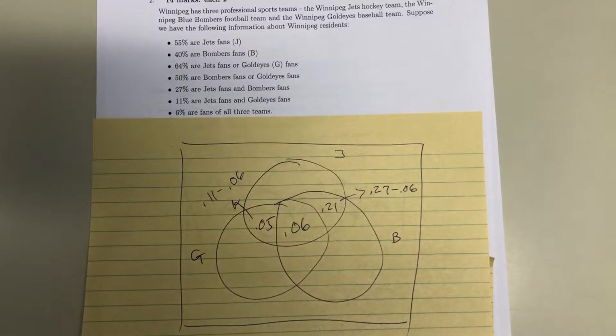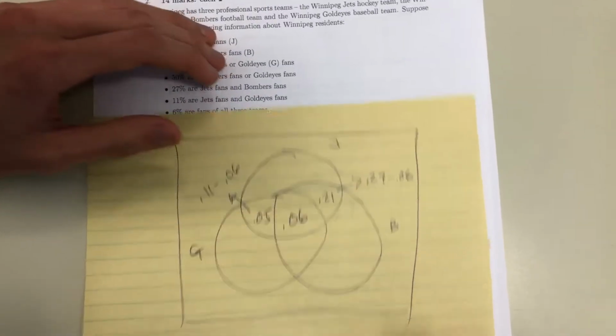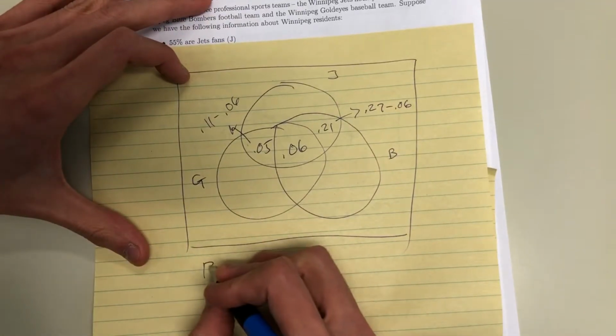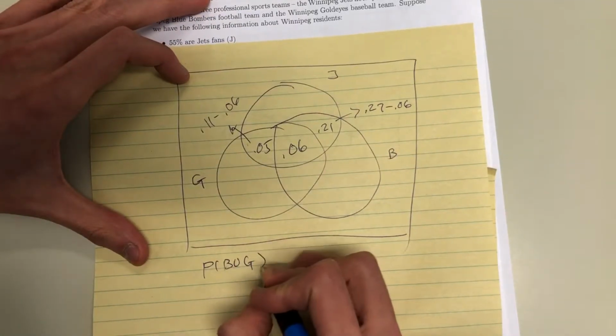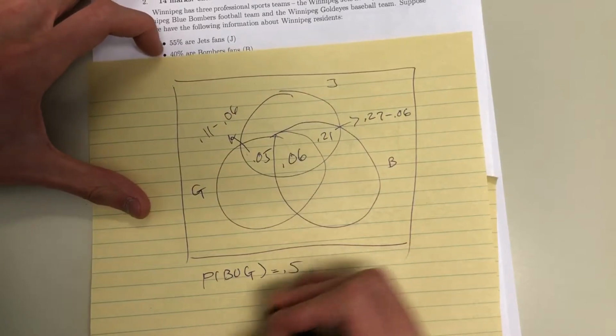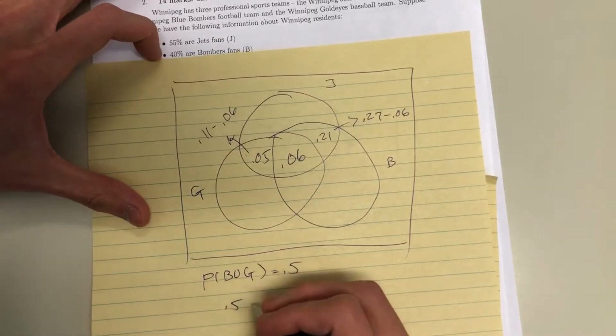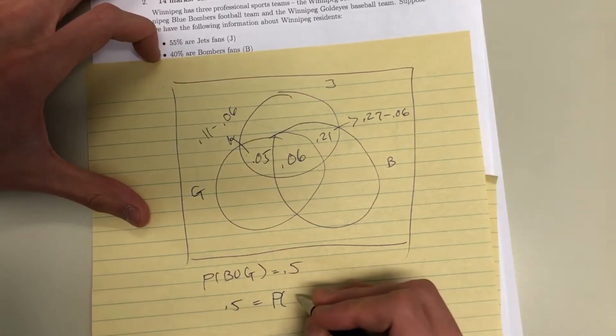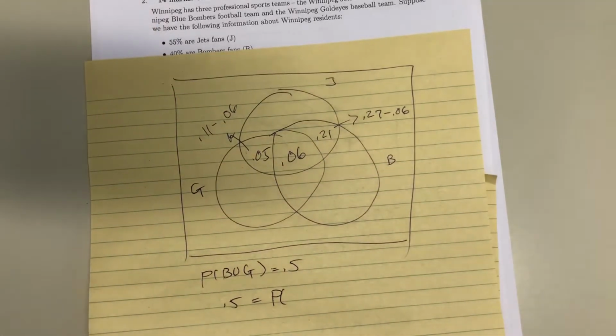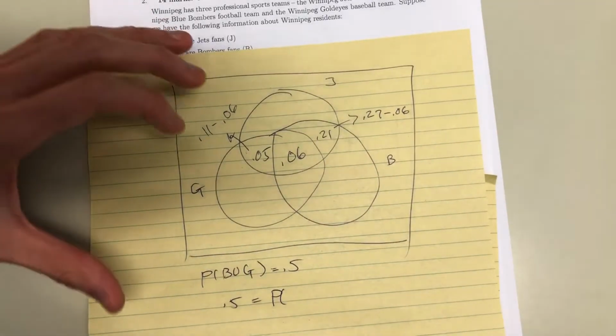Then let's move on to the 50% that are Bombers fan or Goldeye fan. What I like to do is draw out the formula. Remember, the union between 2 events is the addition of the probabilities of their individual events minus their intersection.